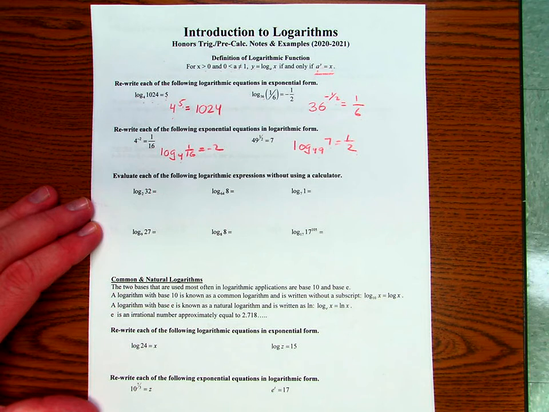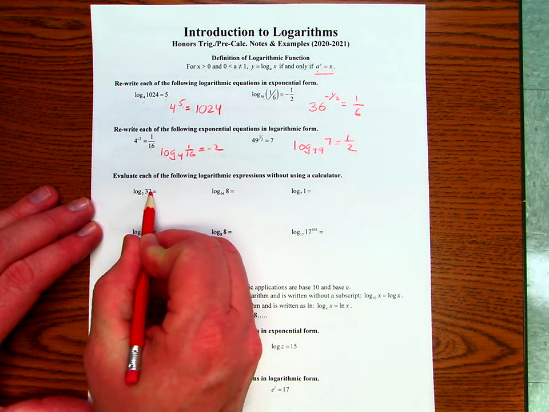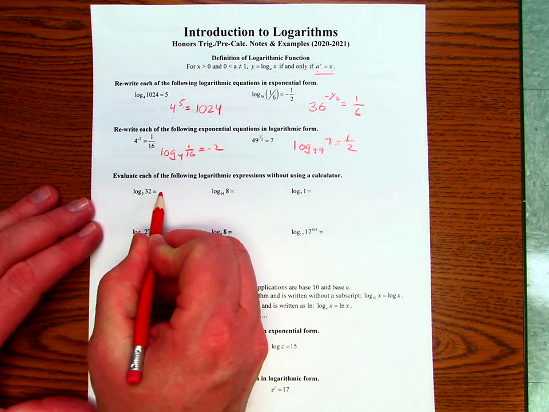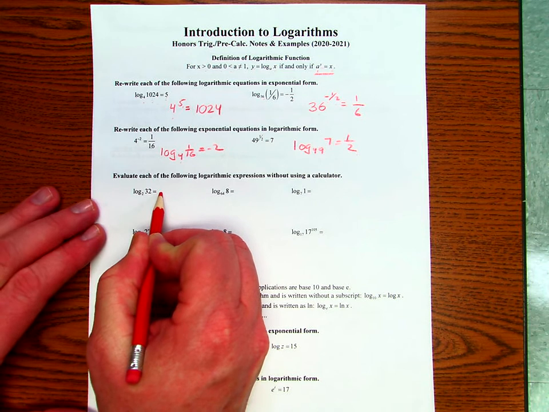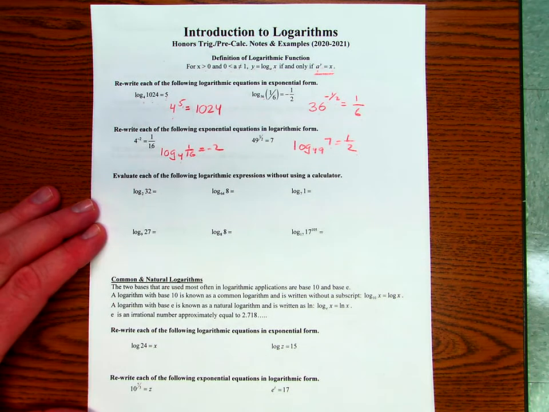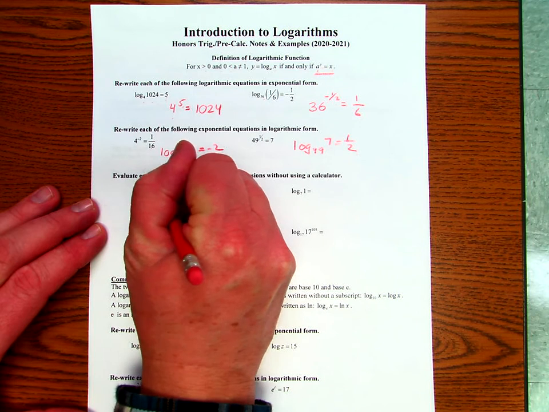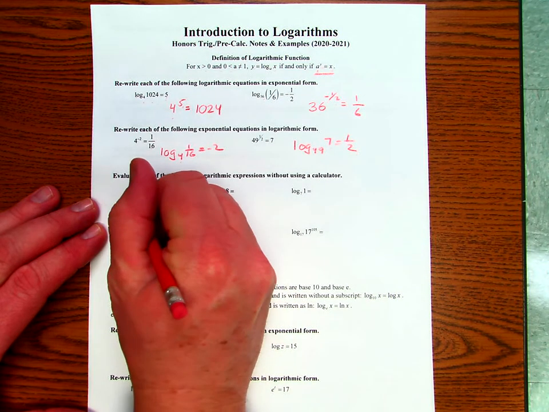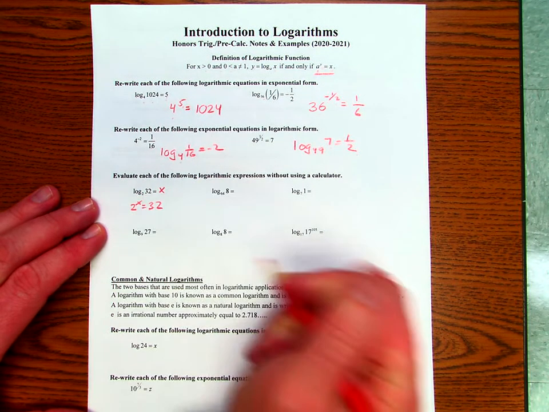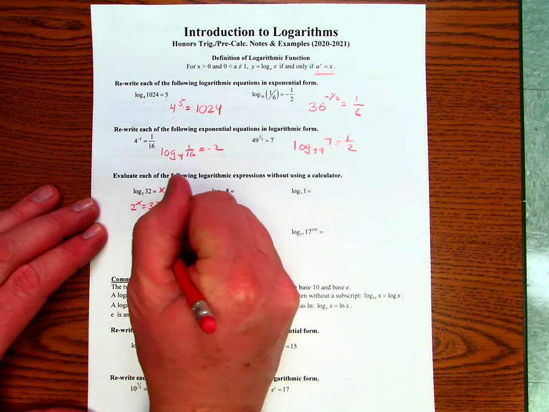So log base 2 of 32, that's equal to some number that we want to know. Now if it happens to be a set of numbers that you don't quite visualize very well, you can make an equation out of it. You've got x, this is 2 to the x power equals 32. In other words, x has to be 5.